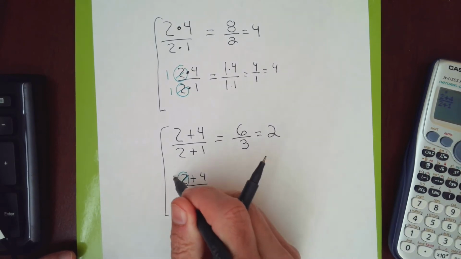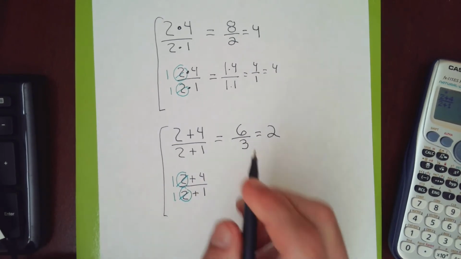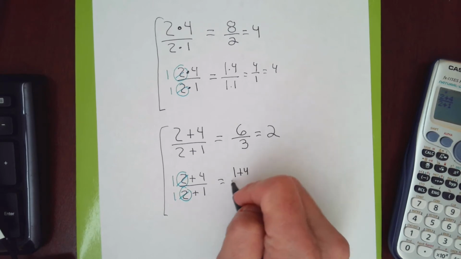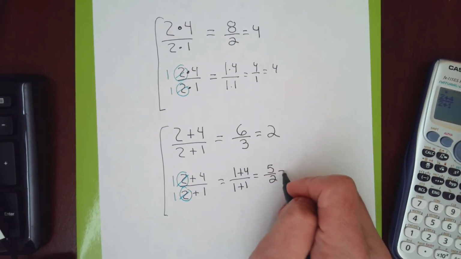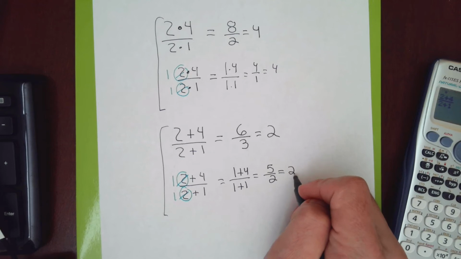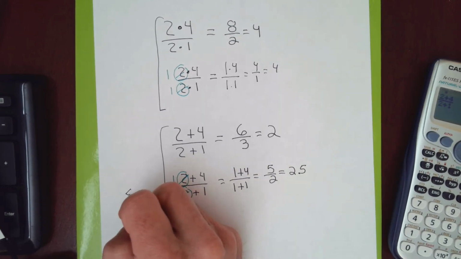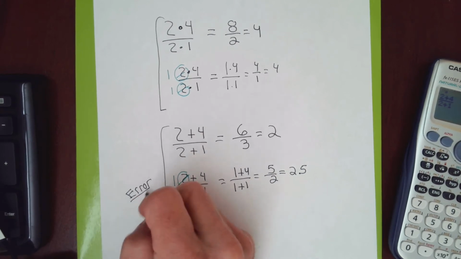2 divided by 2 is 1. 2 divided by 2 is 1. This would leave me with 1 plus 4 over 1 plus 1. That's 5 over 2. 5 over 2 is not 2. 4 over 2 is 2. This is actually 2.5. This gives me an error and a wrong answer, which is really important.